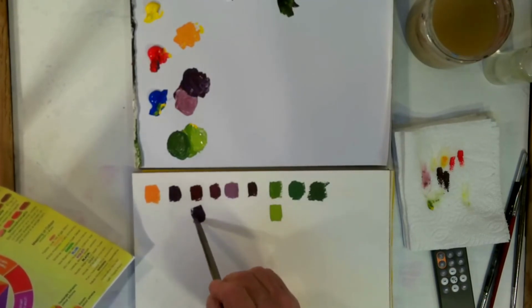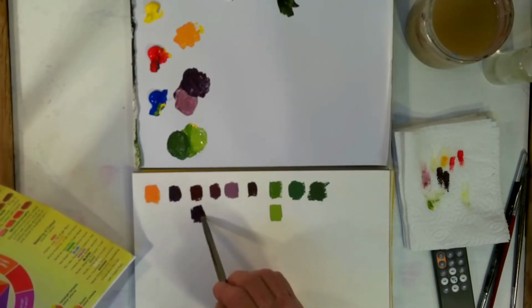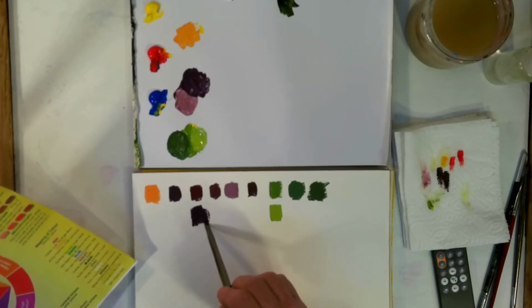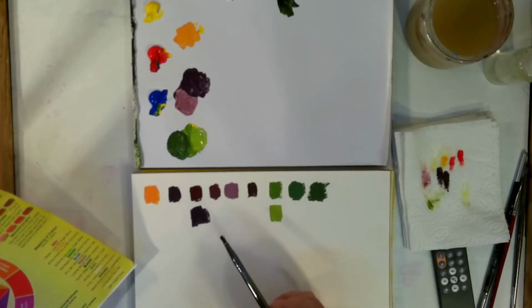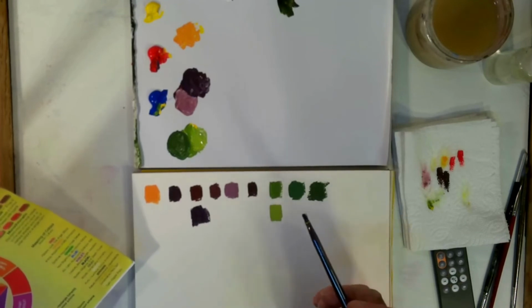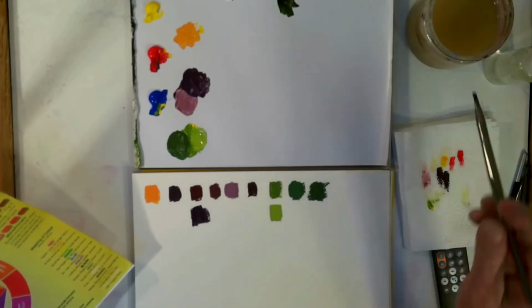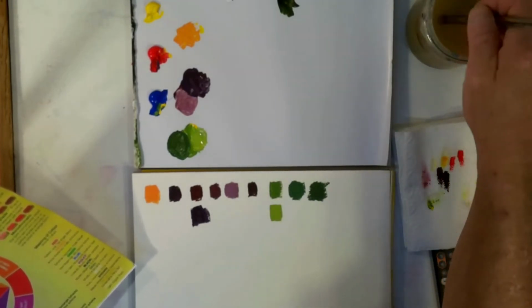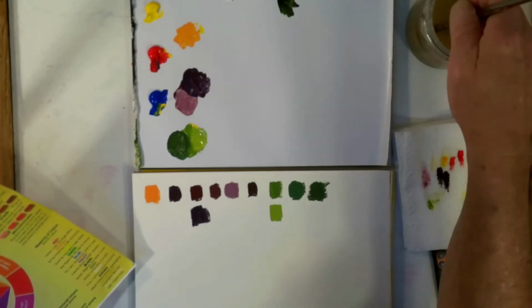It's pretty much different than that. It's pretty close to that one. But there's a purple right there. And that's a tertiary. I can't even pronounce it. I really can't. Blue violet. That's what it really is. A blue violet. So it's leaning toward the bluer side.